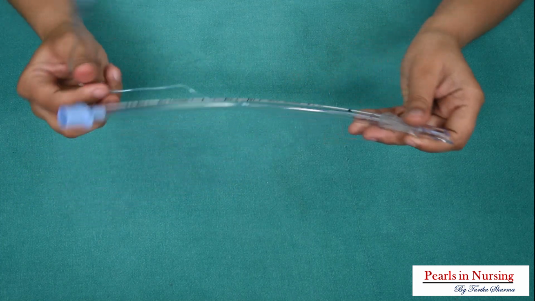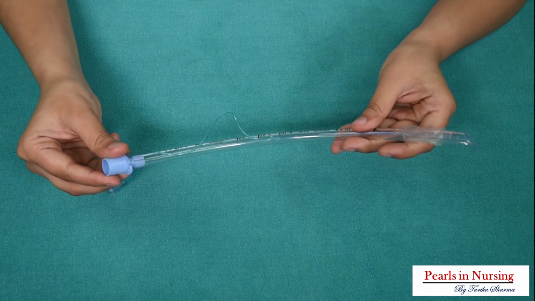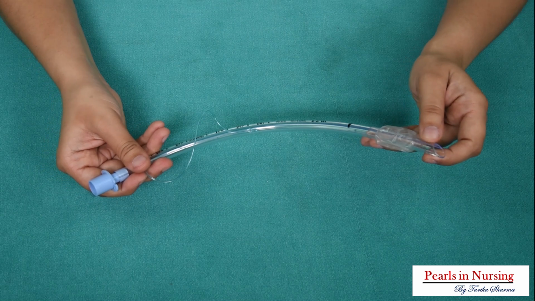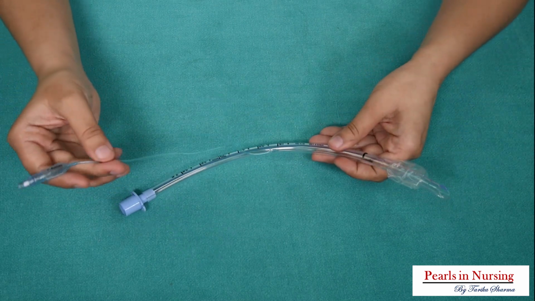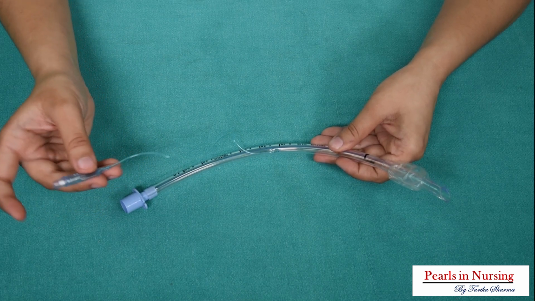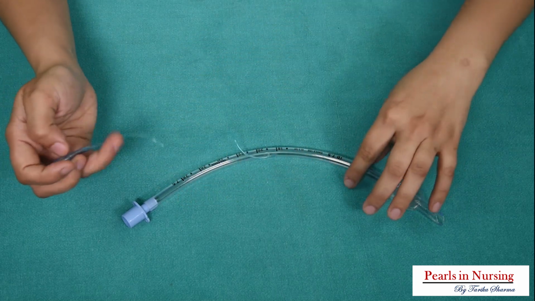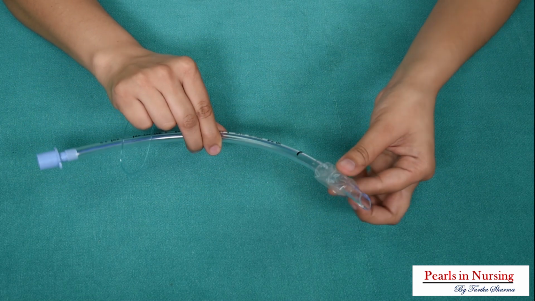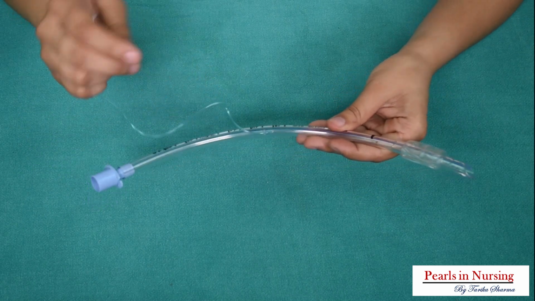So I'll repeat once again. This is your endotracheal tube where we have the adapter which will be connected with the machine. This will be the tracheal end which will be inserted inside the trachea of the person. Then we have this inflation line or your expansion line which has a pilot balloon and a valve, which you will use to inflate with 5 to 10 ml of air. After inflating, the cuff will be inflated and this will be securing the trachea in the position and will be preventing the aspiration.